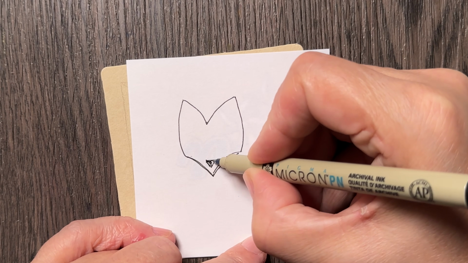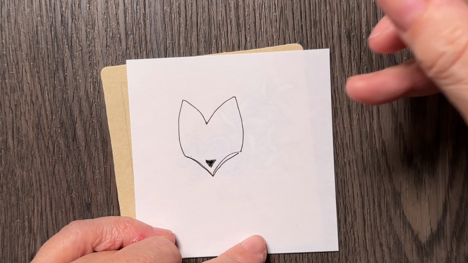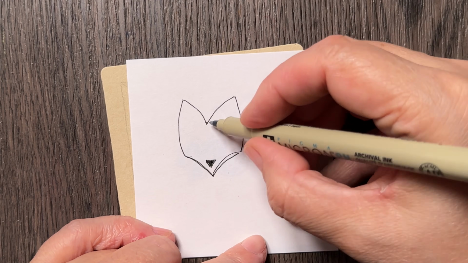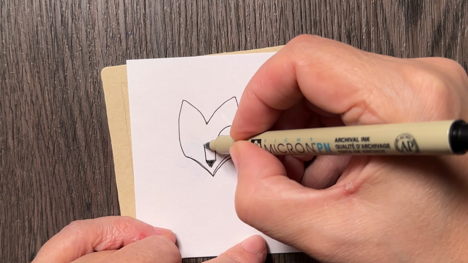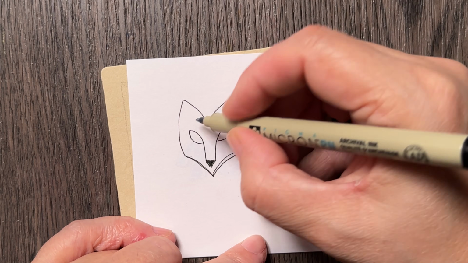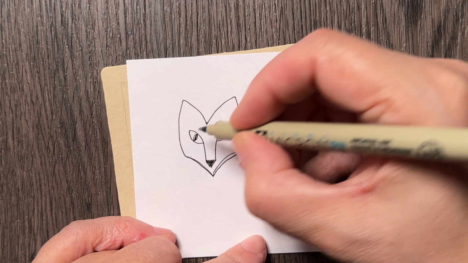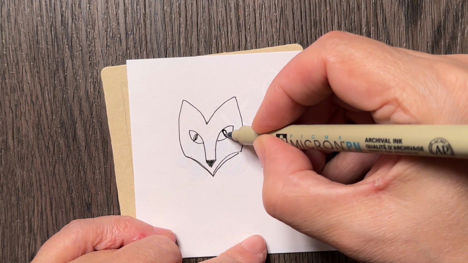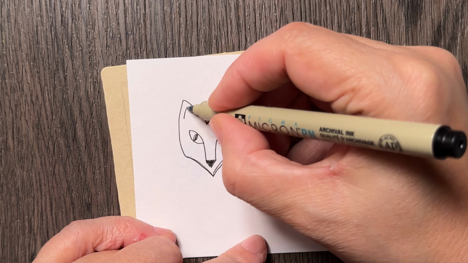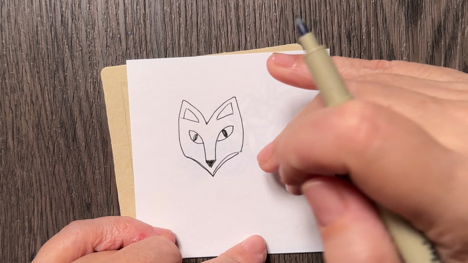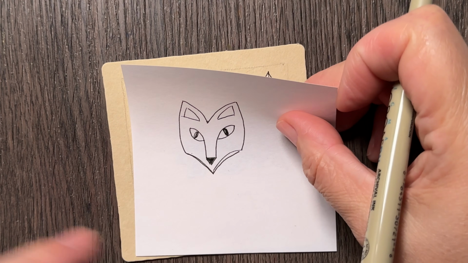Then you add this little nose, and from the nose you go like this and add the eyes. It's kind of spooky, I don't know. Anyway, that's the tangle, Aurivox.